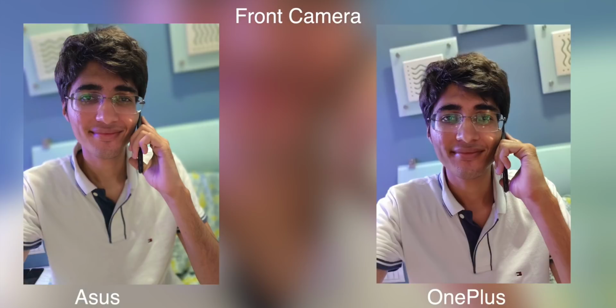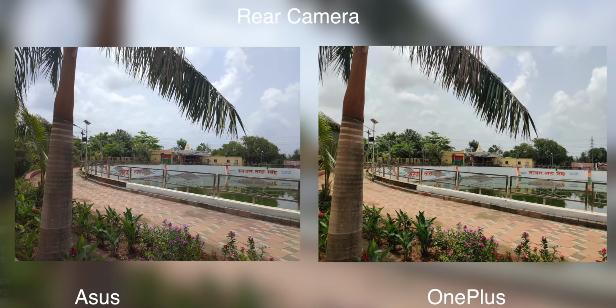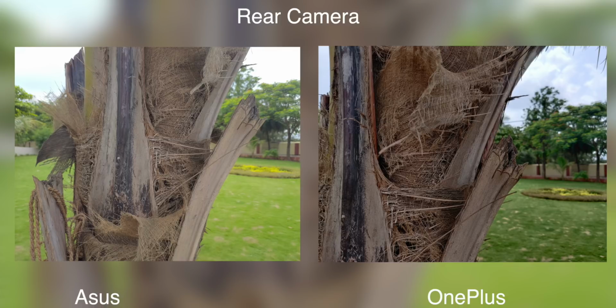Let's move on to the rear facing camera now. Here once again I was quite surprised because the OnePlus 7 photos seemed worse than the Asus 6Z. The photos from the OnePlus 7 were underexposed, the shadows were bad, and overall I felt that the Asus 6Z had a much better output as compared to the OnePlus 7. There were a couple of areas where the Asus 6Z did overexpose photos, but overall if you see, it has much better output than the OnePlus 7.